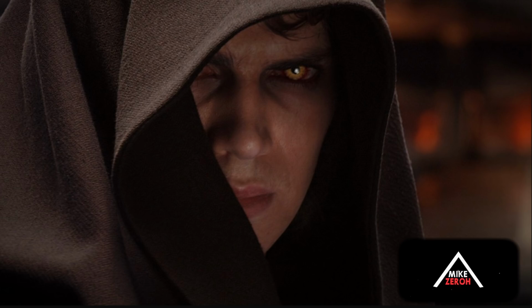So I think that, the fact that there are negotiations in place to get Hayden back on board, I think that they're going to do it. I don't see why Hayden would deny it, or I don't see why Disney, Lucasfilm, JJ, and crew would come to a disagreement of even getting Hayden Christensen back on board.